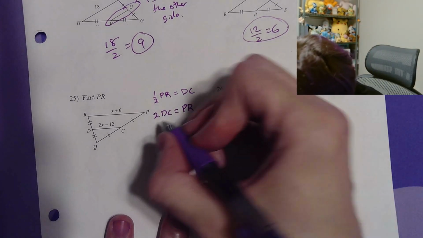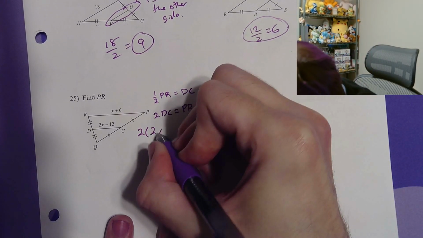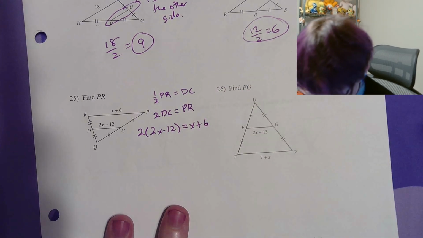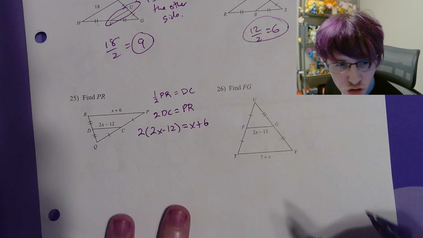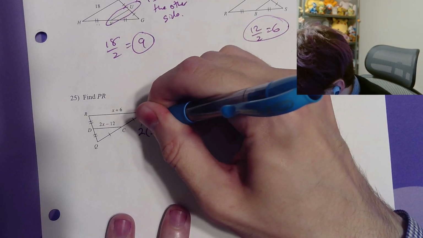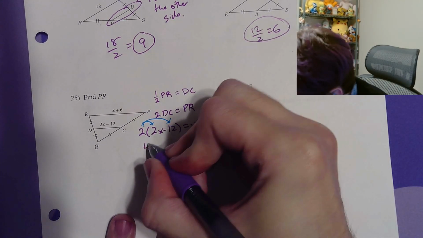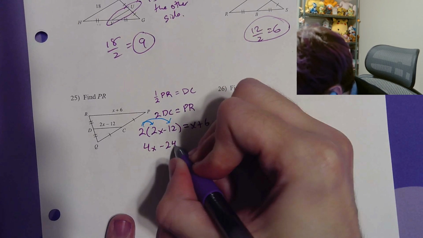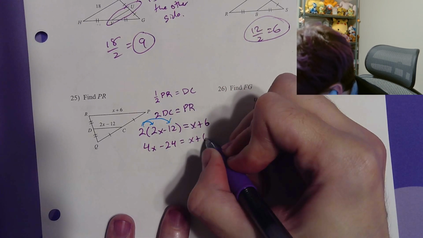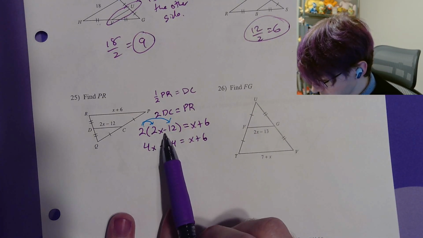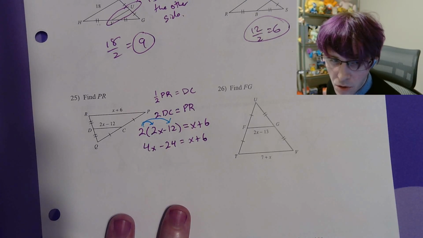To make this happen for us, we're going to do 2 parentheses 2x minus 12 is equal to x plus 6. What that's going to do is a distributive property. 2 is going to be multiplied to here and to here. That's going to give us 4x minus 24 equal to x plus 6. Please be careful. In class, oftentimes students will forget that negative sign. They'll forget to multiply that second one by 2.